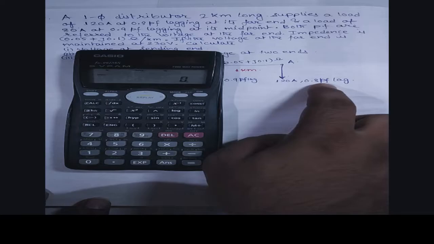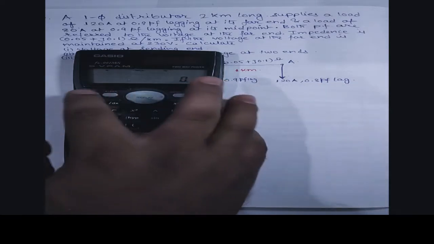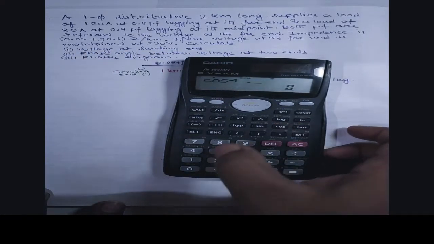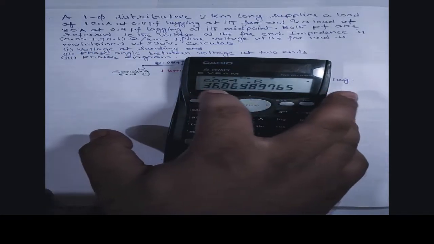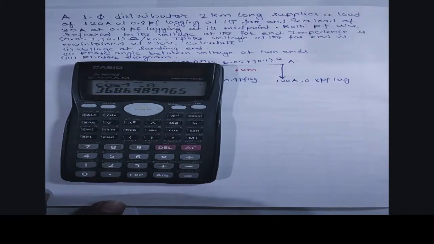So 0.8 pf lag, that is cos inverse of 0.8 is 36.869, almost 36.87.